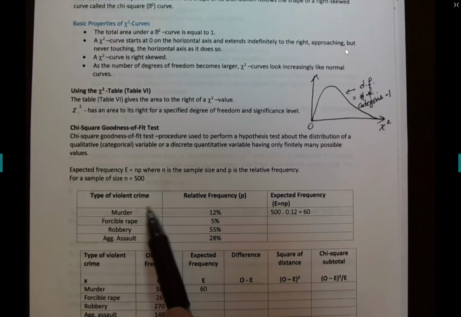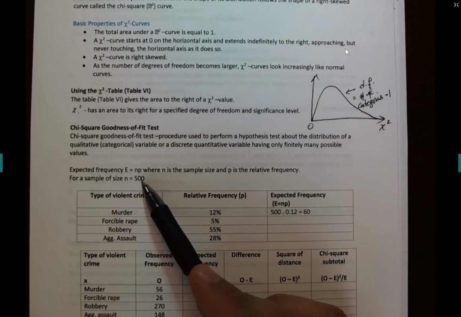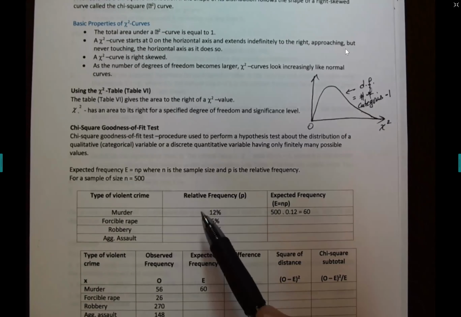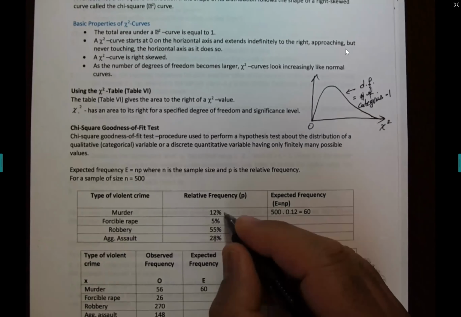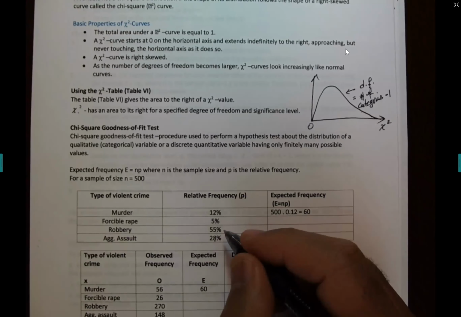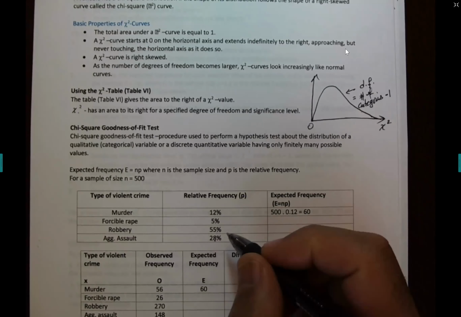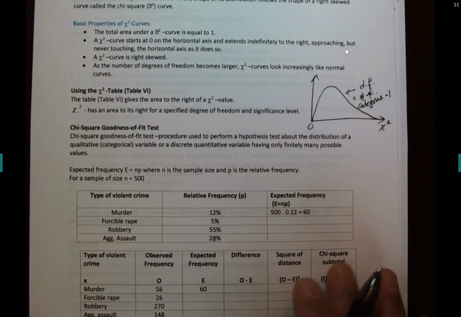For example, look at this example right here. This is a sample of 500 crimes. Someone is making the claim that the distribution of crimes is as follows: 12% are murder, 5% are forcible rape, 55% are robbery, and 28% are aggravated assault. So these are, guys, the frequencies that you need to study or make a claim about. Now here, these will be given to you. These are the observed frequency.